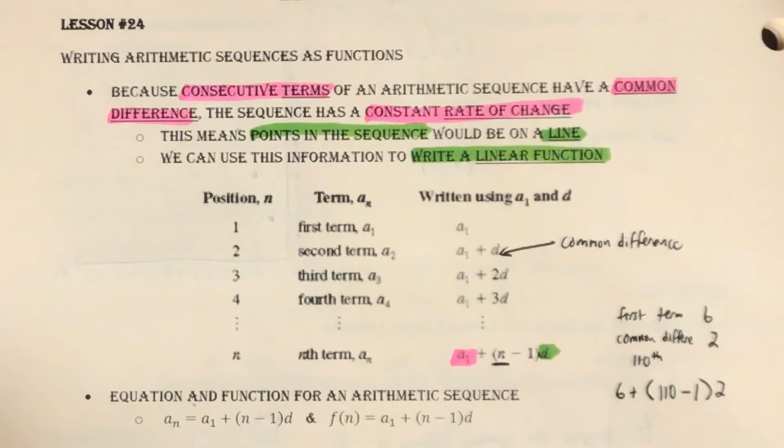And we could figure out that term. Now, I'm not going to do that right here. We'll do that in a later lesson, but that would be how we would plug that information in. We could figure out any term in an arithmetic sequence as long as we know the first term in the sequence, the common difference, as well as what term it is that they want us to figure out.